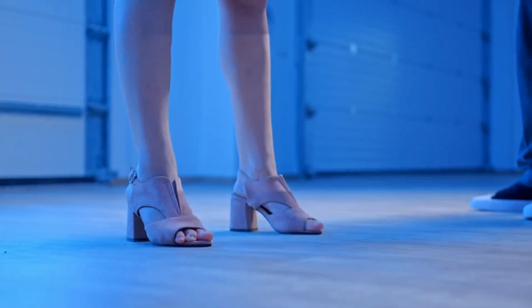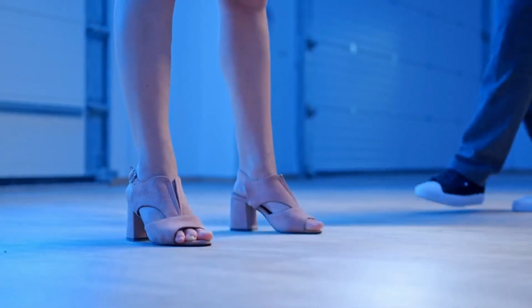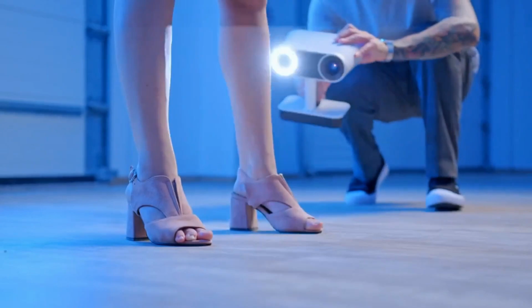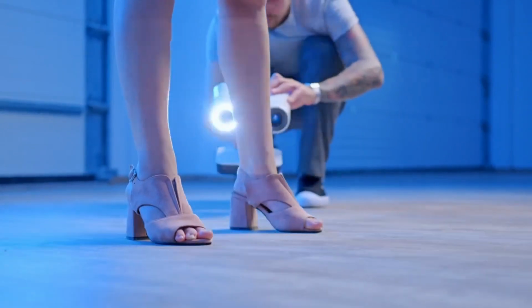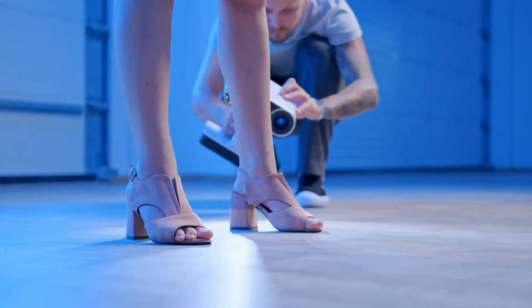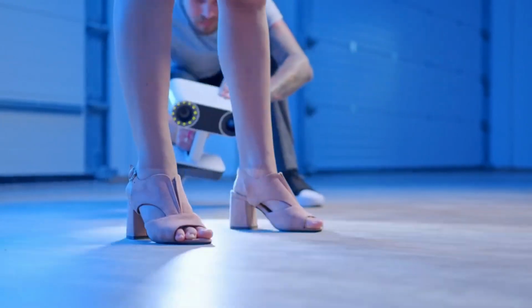For shoes, to capture the side of the sole and the heel properly, move the scanner closer to the floor, turn it 90 degrees if needed. With stilettos, that is especially relevant, and point it perpendicularly to the heel.